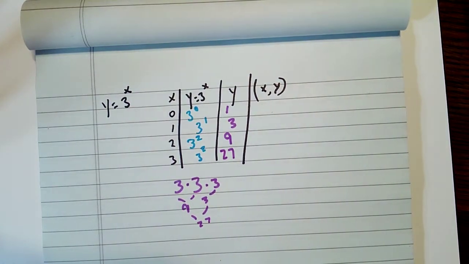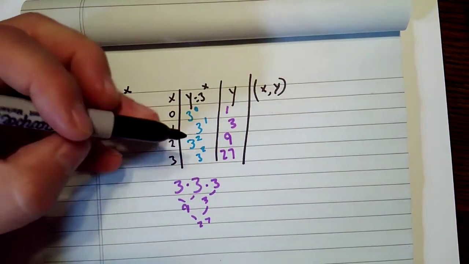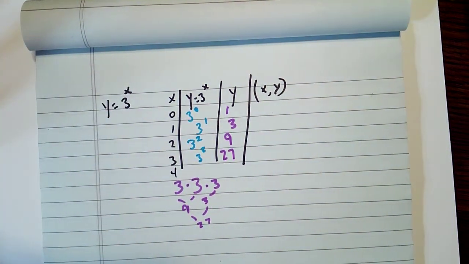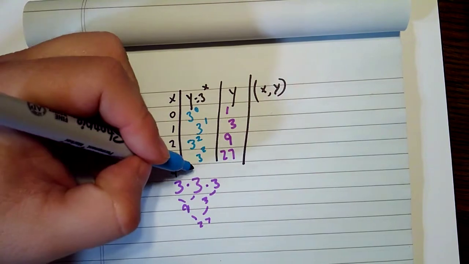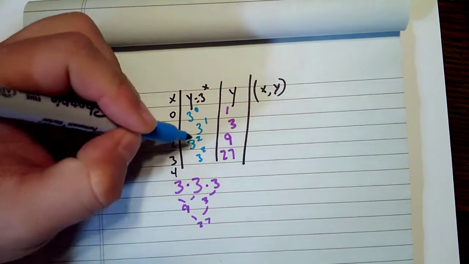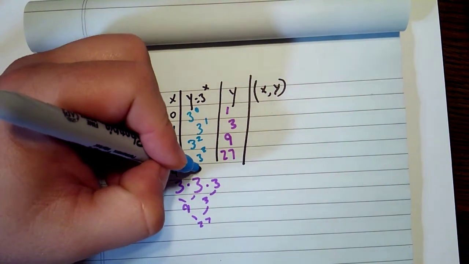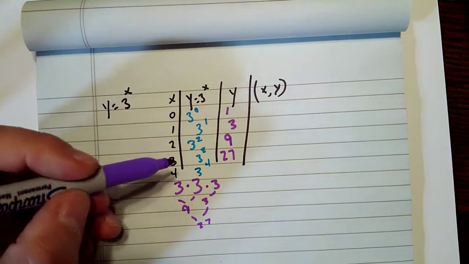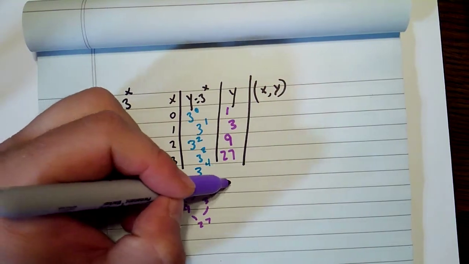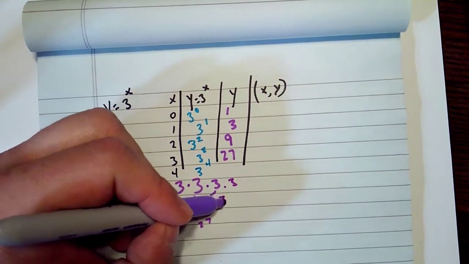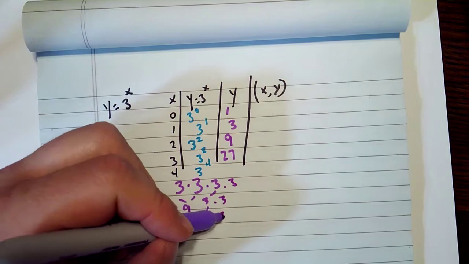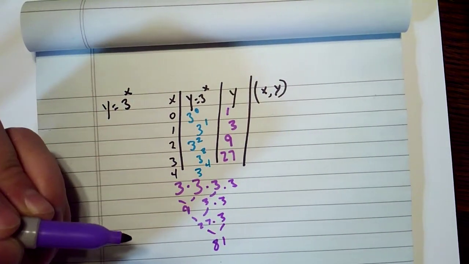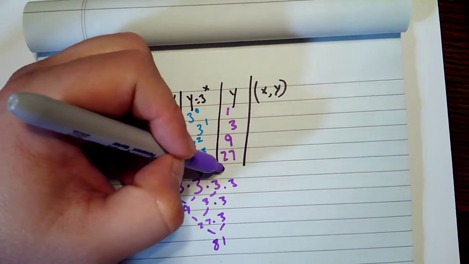Oh, they do the fourth too. All right, I got room. We can squeeze it in there. So we got x to the fourth power. This is just 3 to the 4. Okay? And so remember, this is 3 times 3 times 3. Now to the fourth would be times 3. 3 times 3 times 3 times 3. 27 times 3 is going to be 81. Okay? So we got 81.